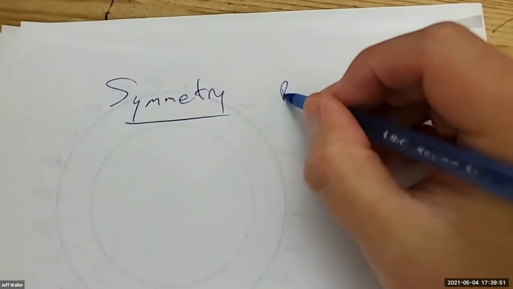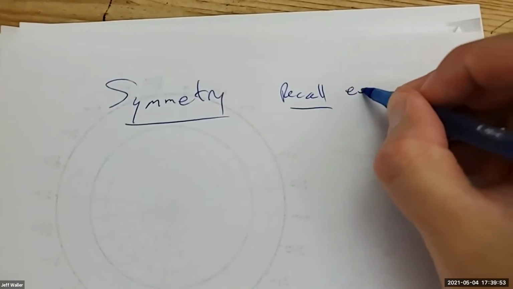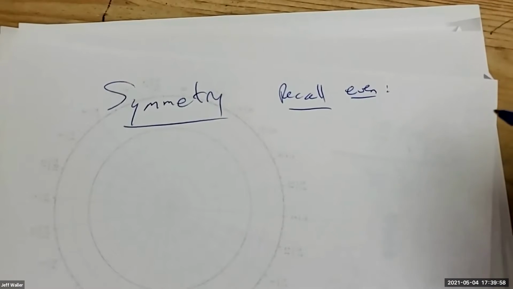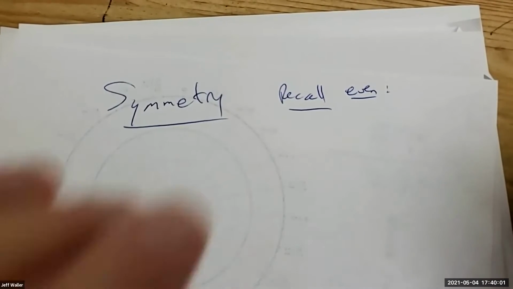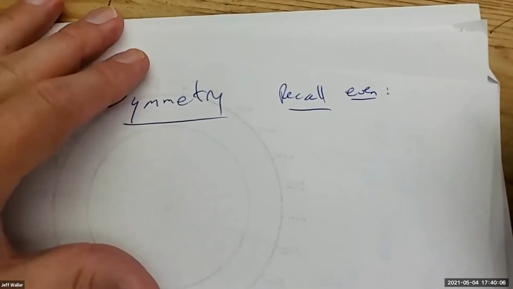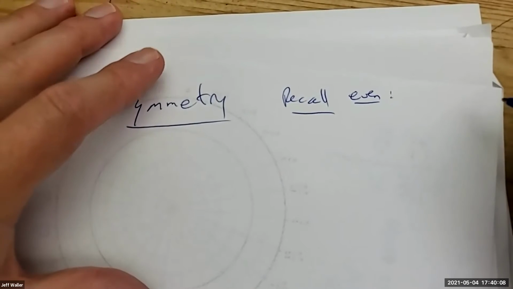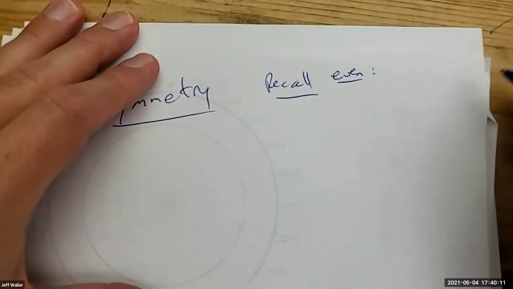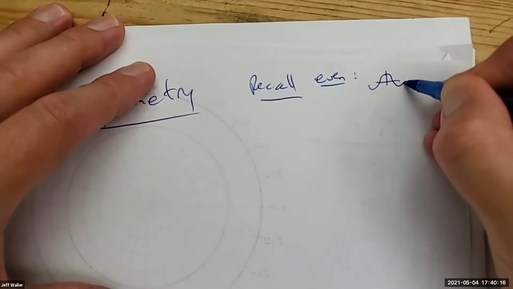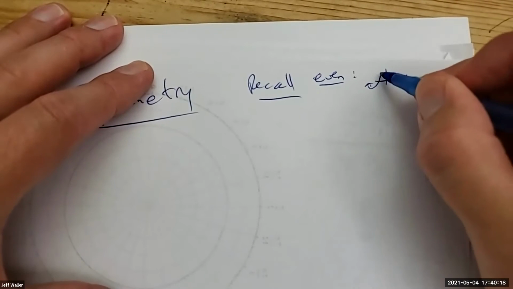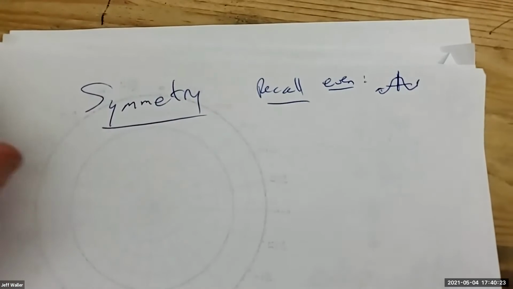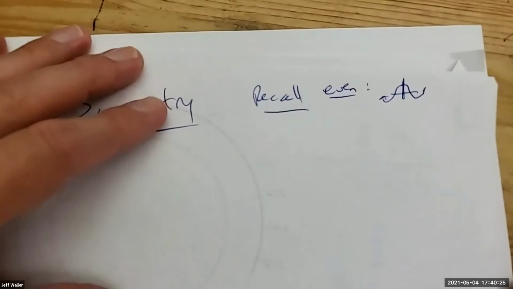So a little recall. What was even symmetry? Somebody else tell me what was even symmetry. What's kind of like a picture that represents even symmetry? Cosine. Okay, yes. Cosine will work. But something even more basic than that would be like a parabola, which captures the idea that it's symmetric with respect to the y-axis, correct? Is that close enough for you guys? Can you see that?